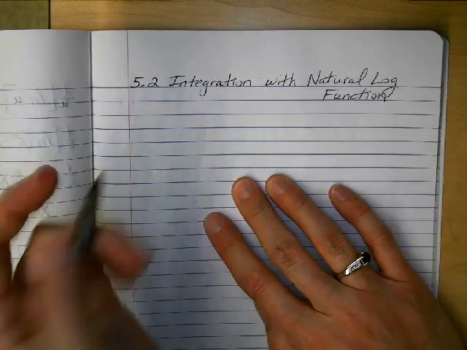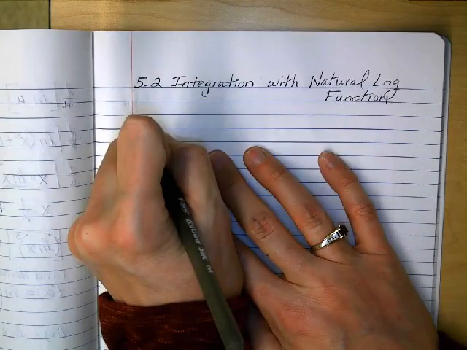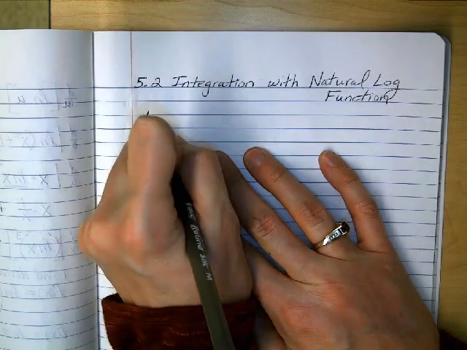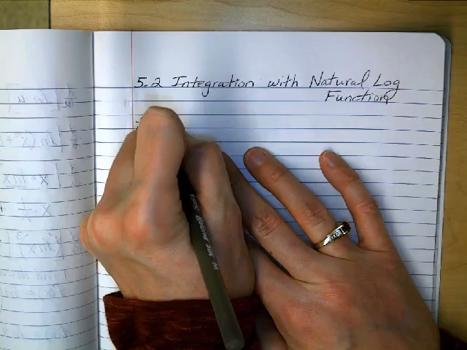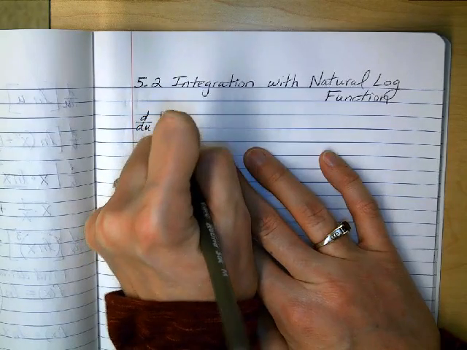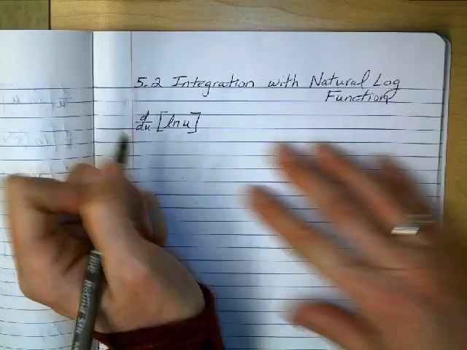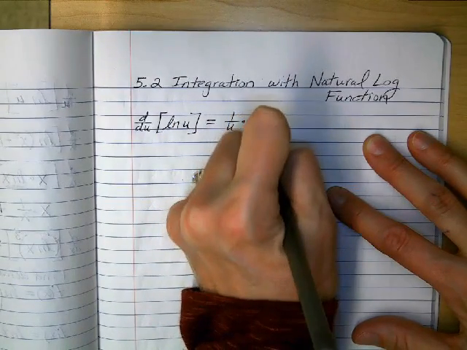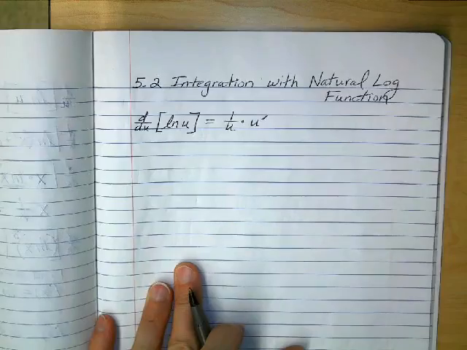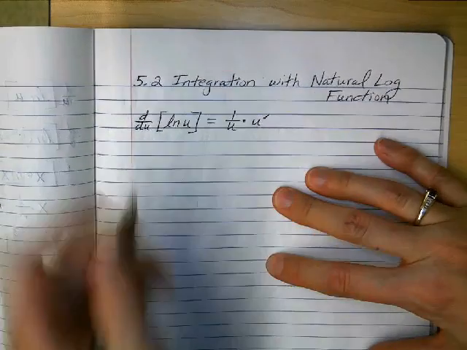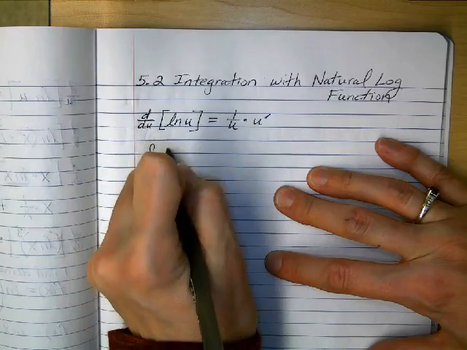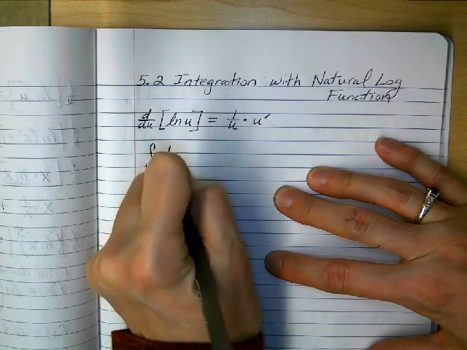Okay, so we did the derivatives already. We did the derivative of the natural log of u function last time, right? And it was 1 over u times u prime. So now you're going to be integrating 1 over u.